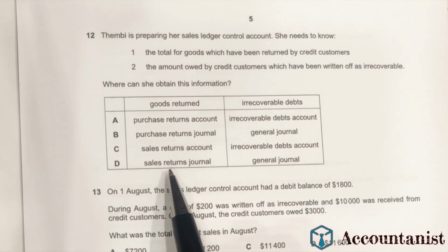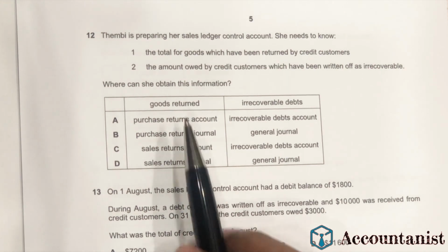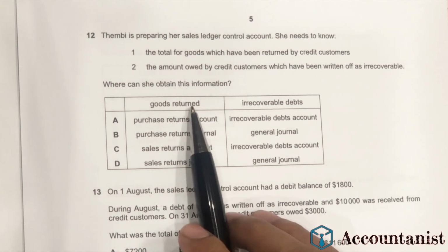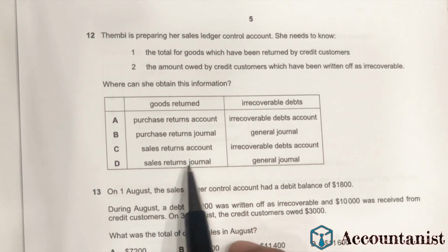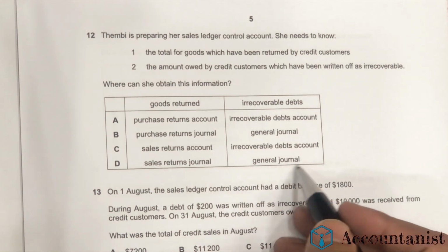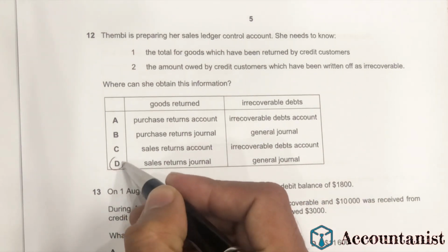So if students are confident that the sales return journal is right for the goods return figure, then even if they are confused about the irrecoverable debts, they must opt for this option.